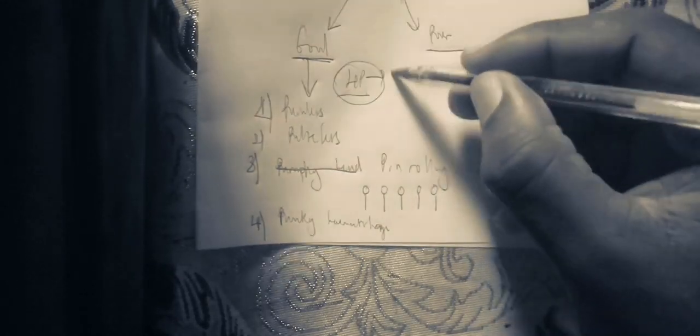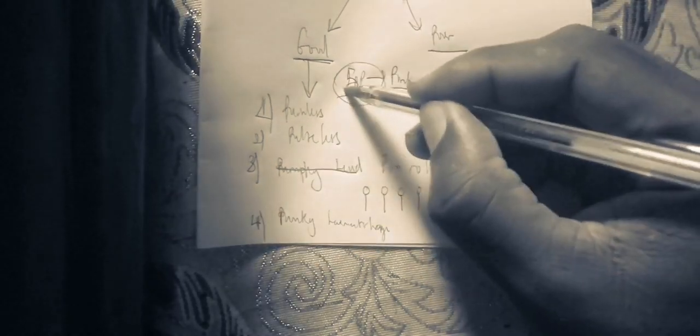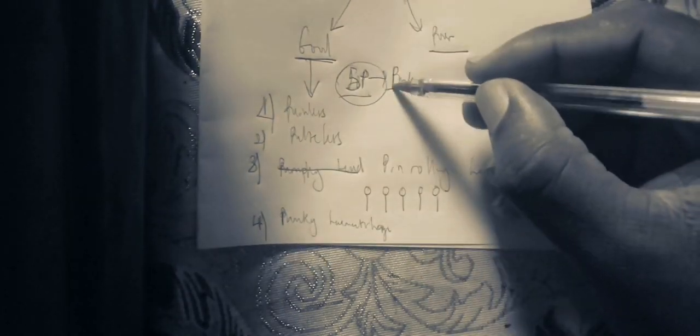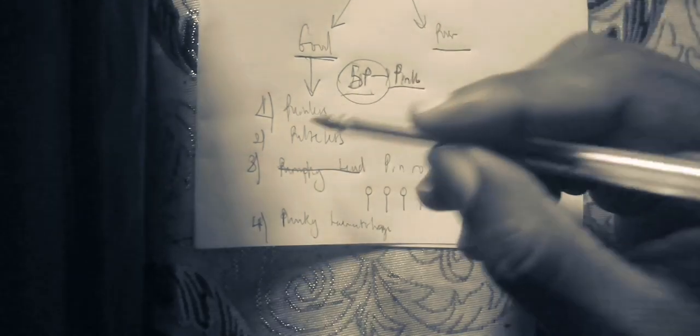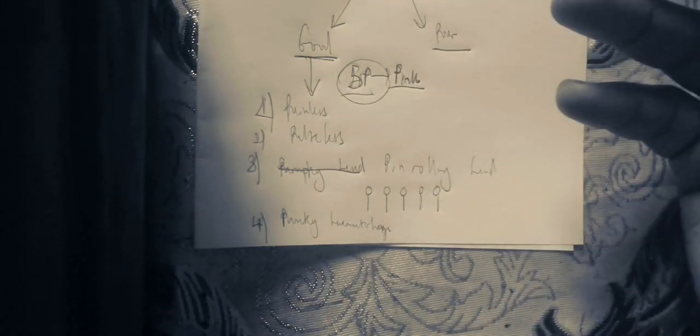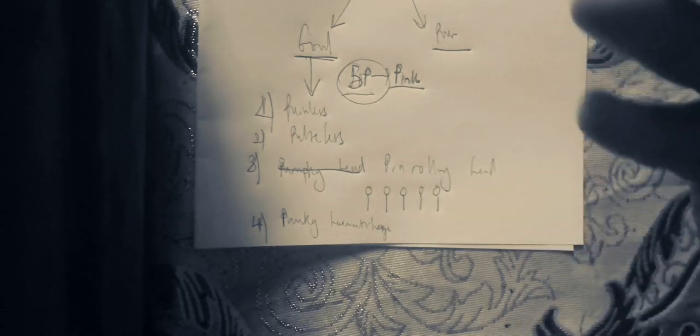And the next one is also that it is pink. Is it clear? So those are the 5 P characteristics of good granulation tissue. The first is pink. Good granulation tissue is going to be very pink. The second thing is that they are painless. Generally, good granulation tissue is painless.